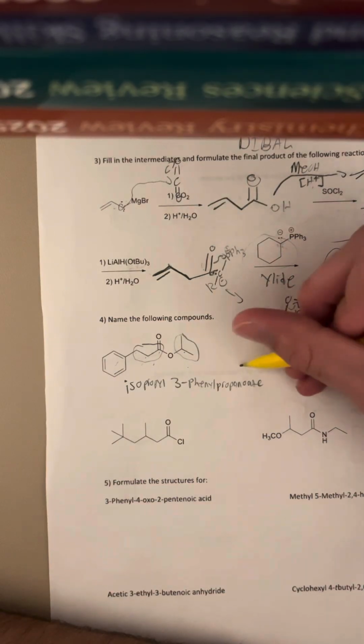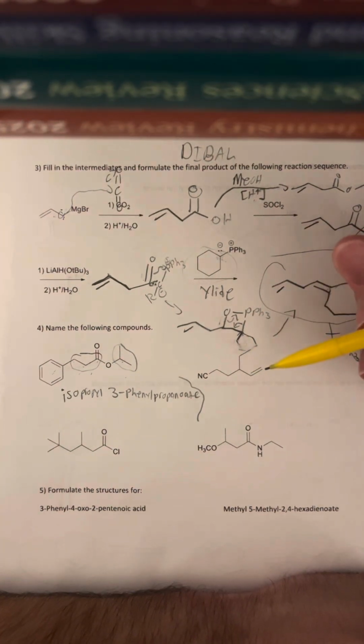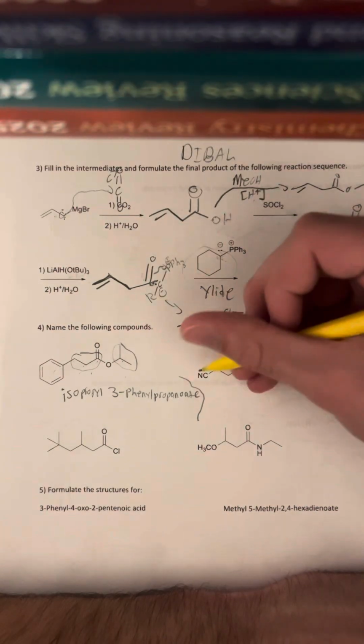That's what we get. All right. Let's look at the next one. This is going to be a nitrile. We know that nitrile carbons are involved in the numbering, and they always take carbon number 1. We also have an alkene functionality in here.